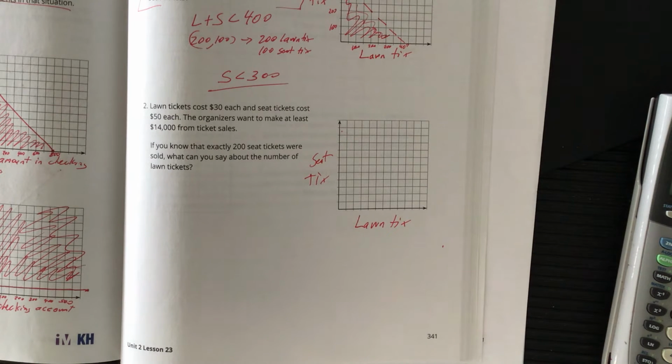When it's an at least number, does it have an equal to?